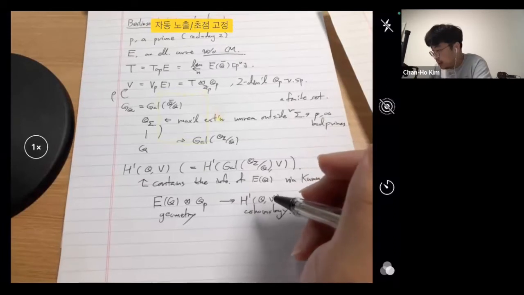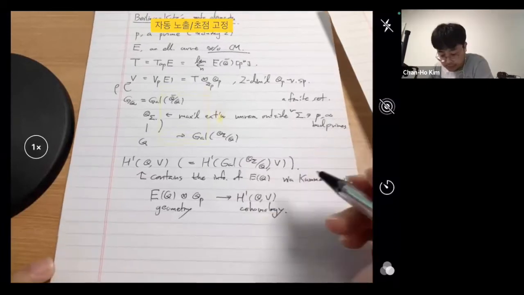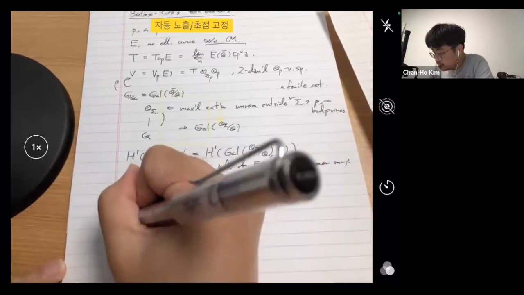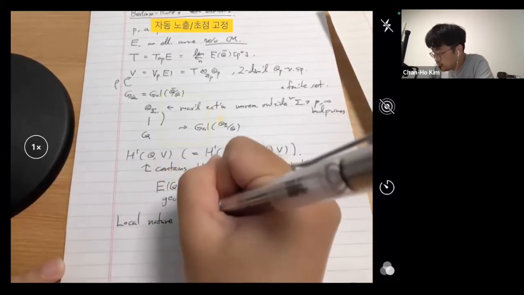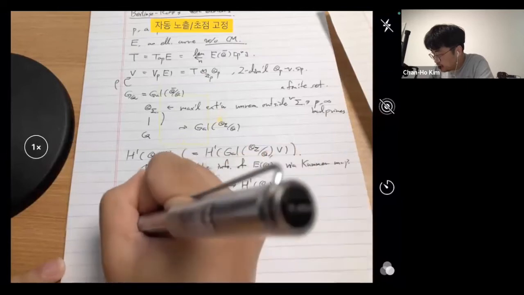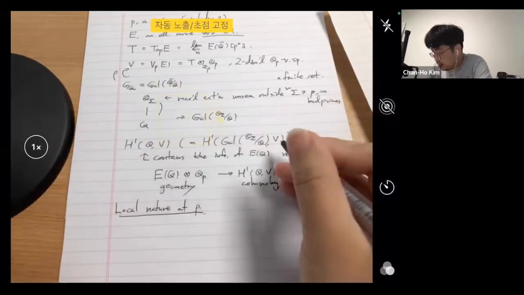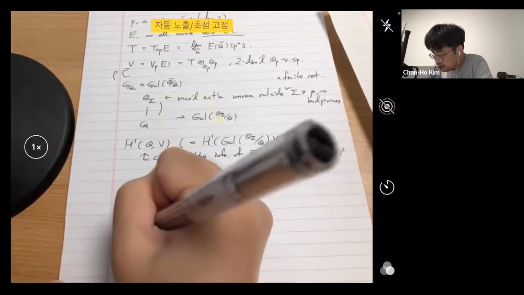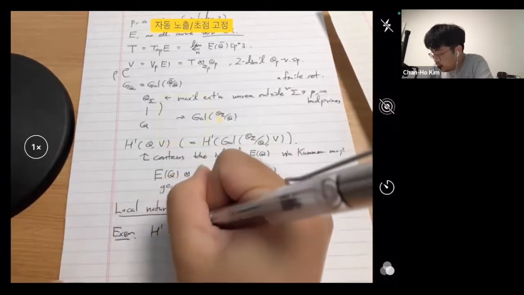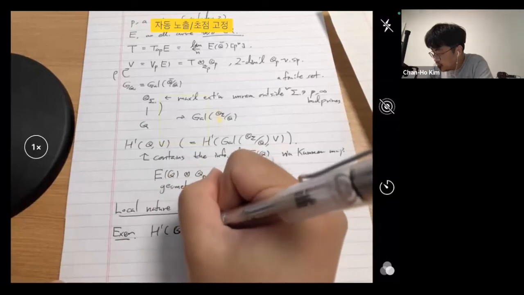And I want to say more on the local nature at P. So how about the Q_P points? One exercise is the local Galois cohomology.